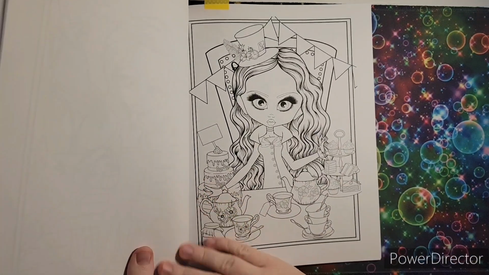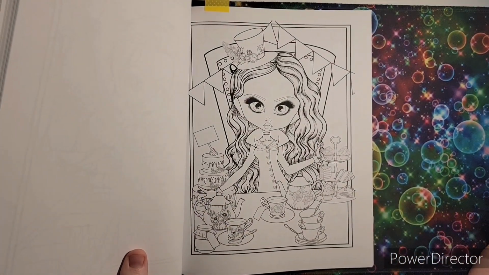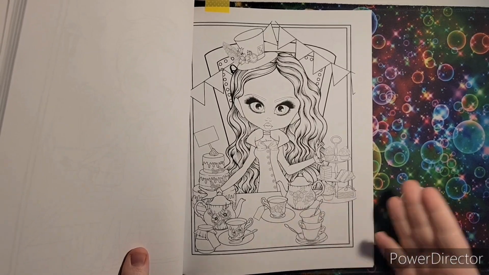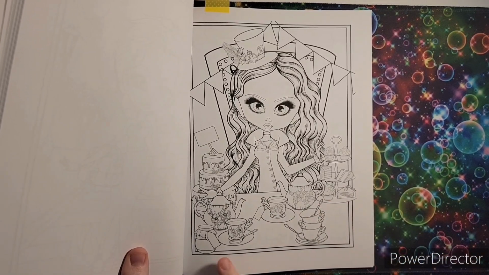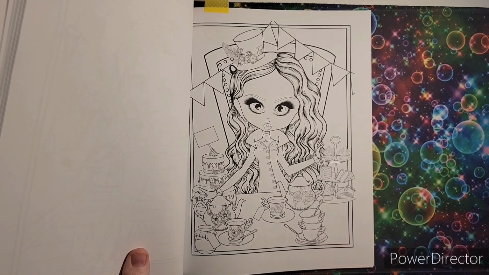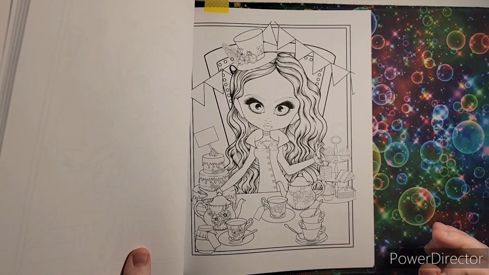And then there's this one, which has to be the Mad Hatter because of the hat, and we've got the tea party going on. Now, we've got different variations of line work on this, so it might be a little tricky to color, but it would be fun to see how it turned out.